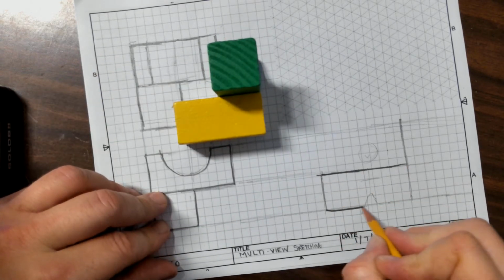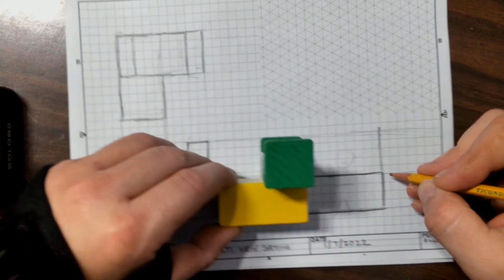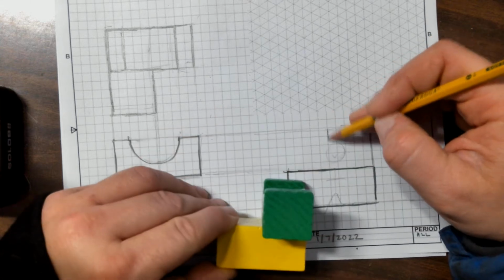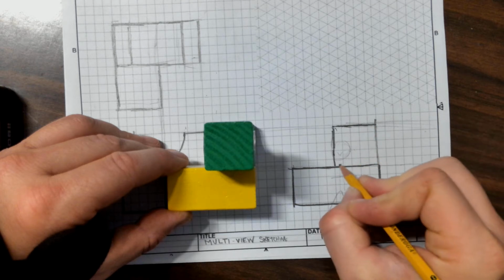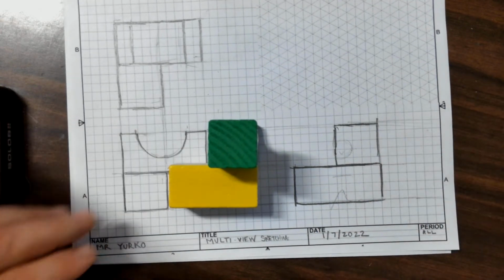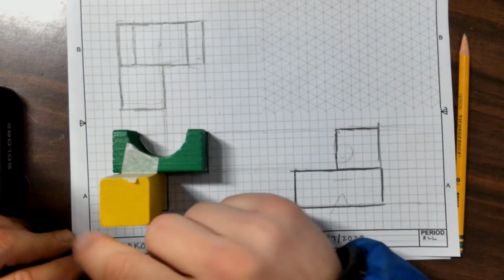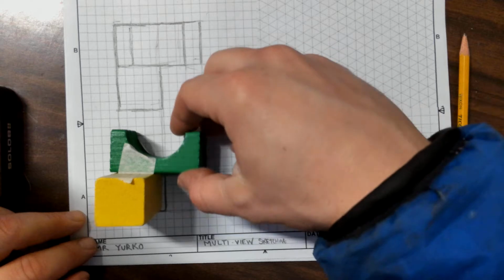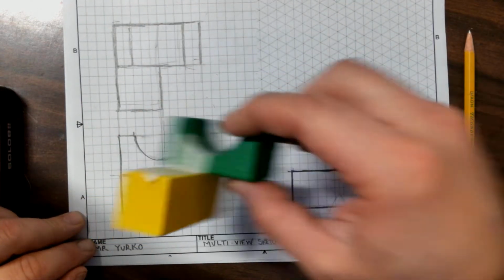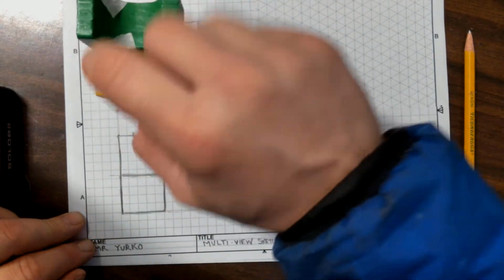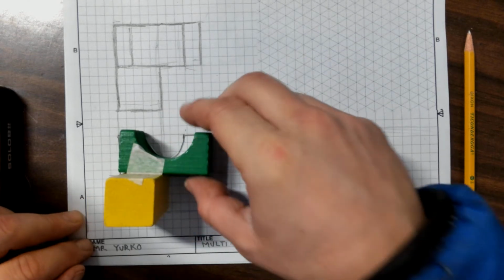The outline of it. And then the green one, right there. So there's my block for the green. So now what you can see is we can see a representation of what this object looks like. From the front, it would look like standing above it, and it would look like standing to the right side. So we have our front, top, and right side. So this is our three-view, multi-view drawing.